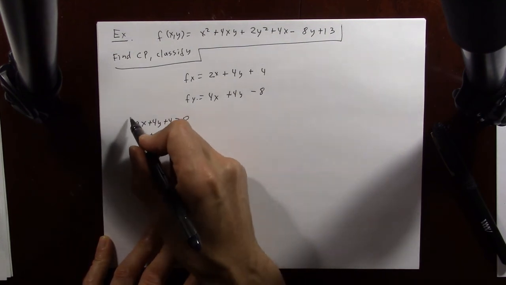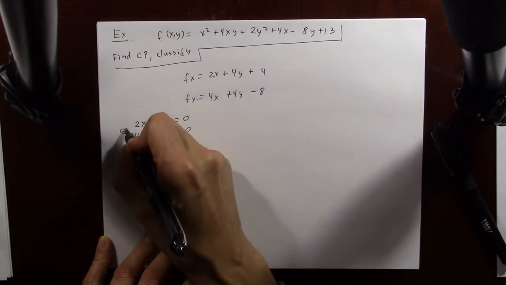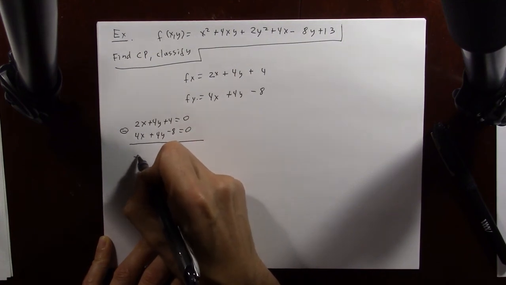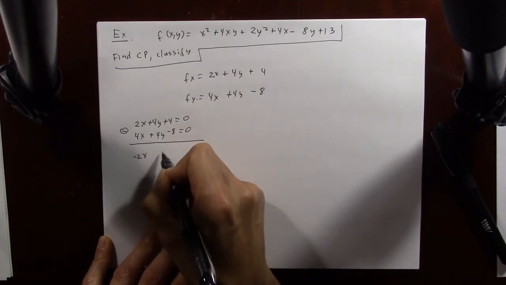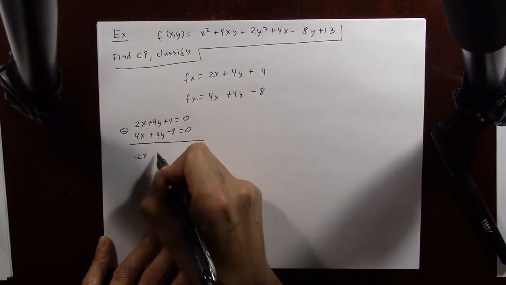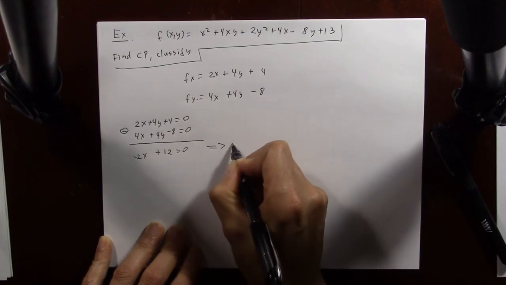Now we have to solve that system of linear equations. For example, we can subtract them. 2x minus 4x is negative 2x, 4y minus 4y is 0, 4 minus negative 8 is 12, equals 0. From here we conclude that x equals 6.